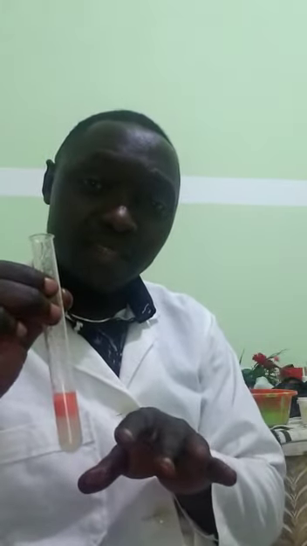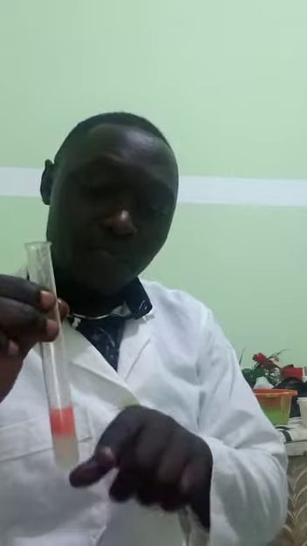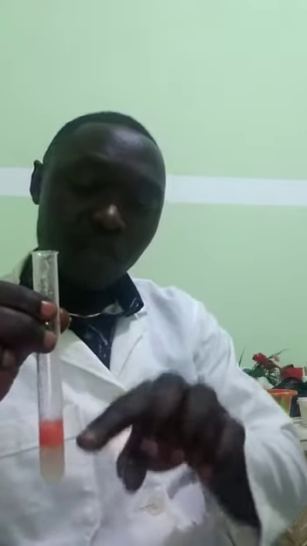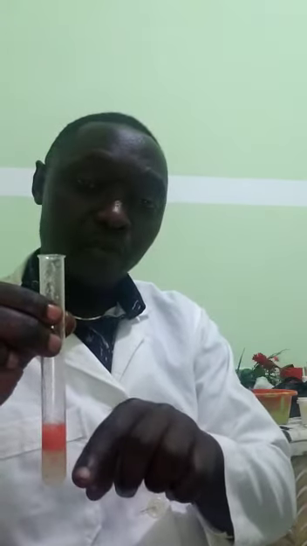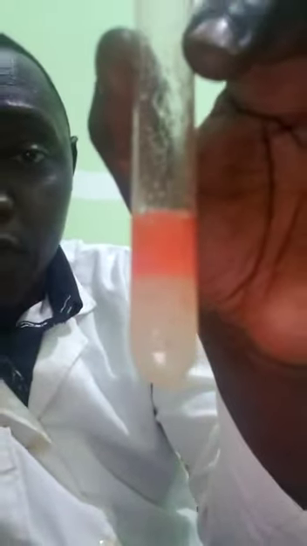The inference or explanation in this test is that lipids are less dense than water. They pick up the red stain of Sudan 3 and move to the surface of the solution, and the water layer below stays clear. This indicates the presence of lipids in the food sample.